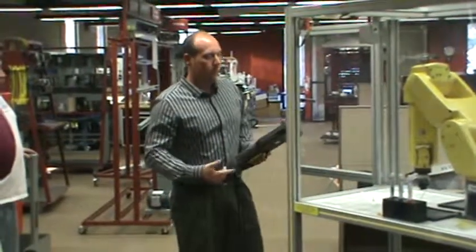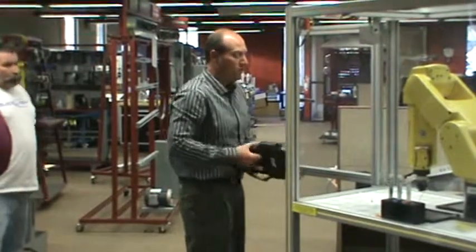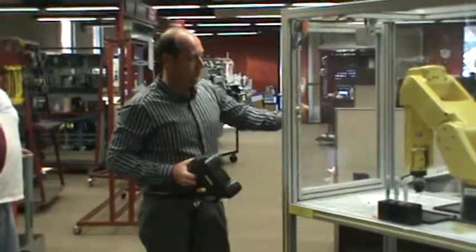What I'm doing now is teaching the robot my X axis has moved, offset some.